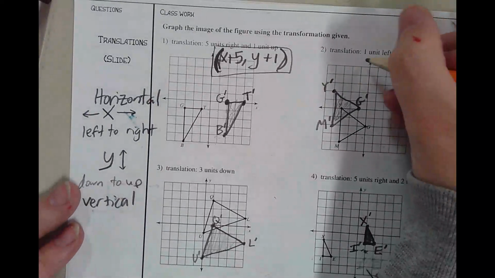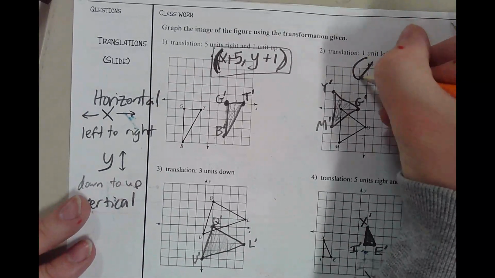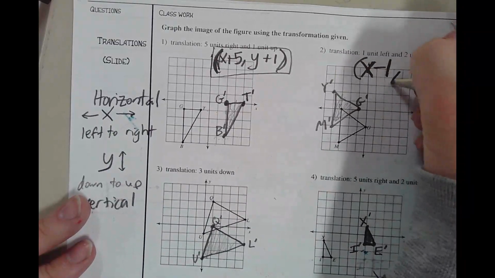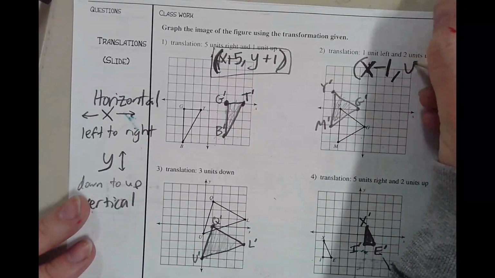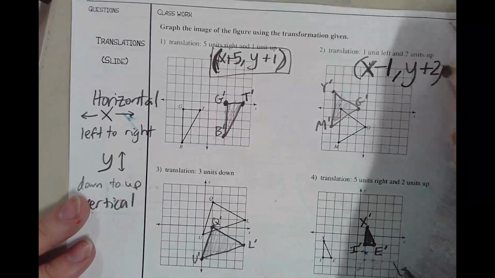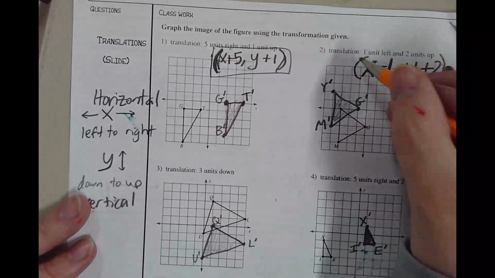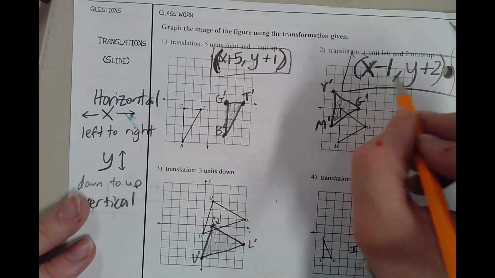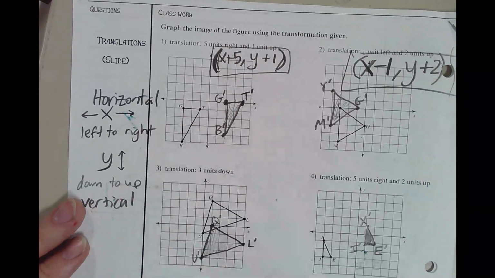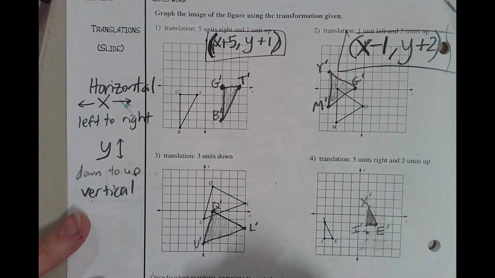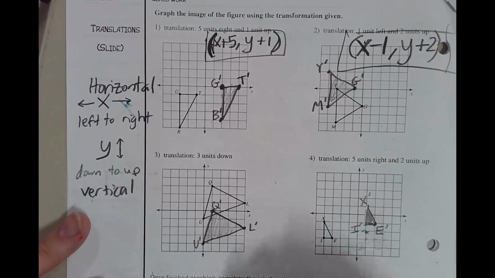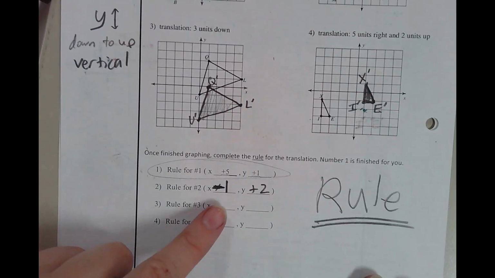You put that in coordinates just like that, just like you're going to do on your test. Okay, next one, if it's 1 unit left, it's going to be X, not plus 1, it's left, so it's X minus 1. And if it's 2 units up, it's going to be Y plus 2. Don't be confused if it's written in a different order. Left to right is always X. Low to high is always Y. All right, so we'll write down X minus 1 and Y plus 2, and the answer is there if you haven't written it down yet.